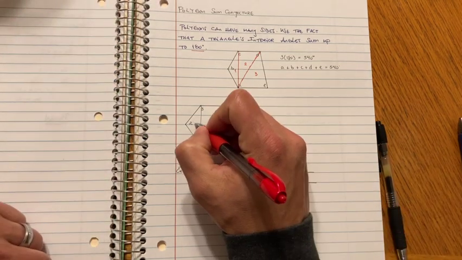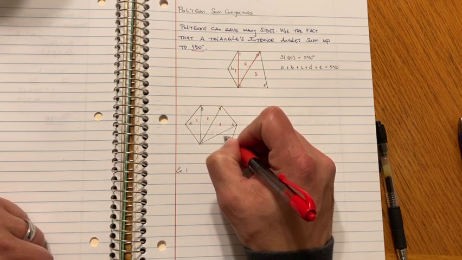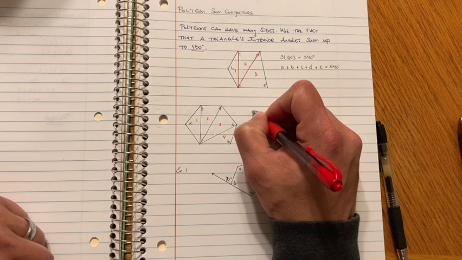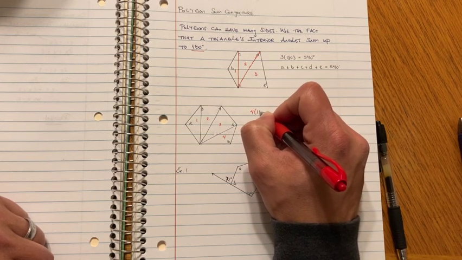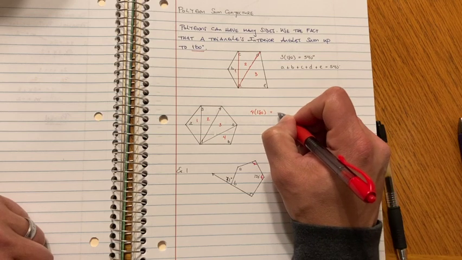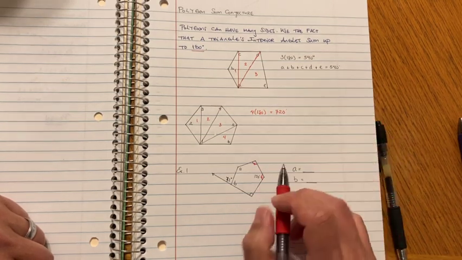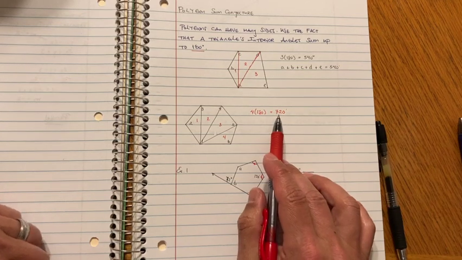Here's the first triangle, the second, the third, and the fourth. So we would have 4 triangles, each of them 180. That means the total is going to be 720 degrees.